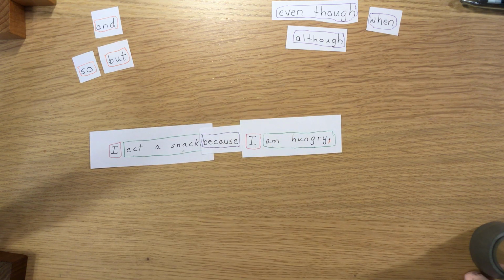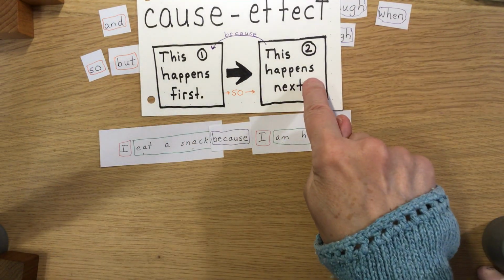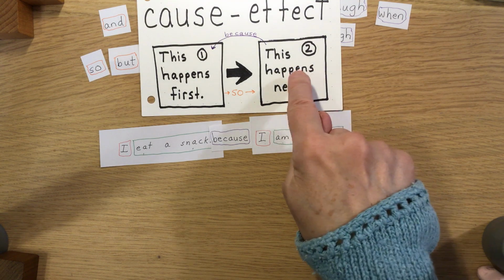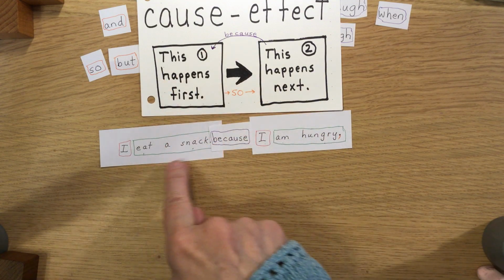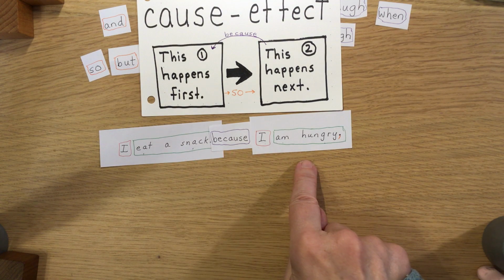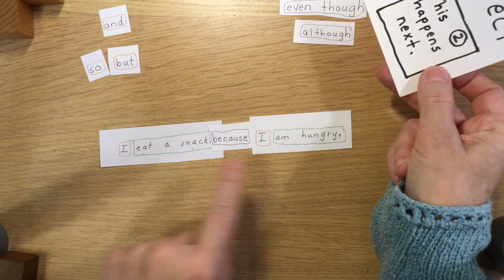That makes sense. When we look at the cause and effect, and if we're going to use because, we say this one first. We say what happens second, what happens last, because this one happened first. So this actually happened second, and this happened first. And so when we use because, we put the effect first and then the cause.